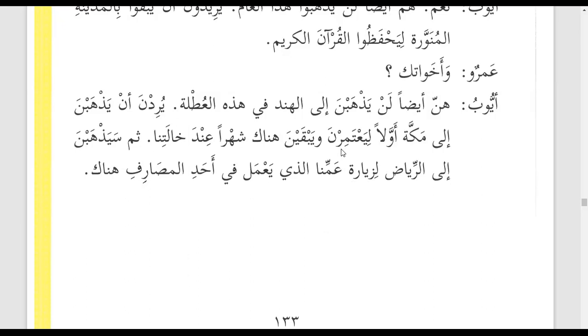This is اعتمر يعتمر, so this is number 7 or 8th form of the verb. ليعتمرنا ويبقينا, to do Umrah and to stay there for a month عند خالتنا, with our aunt. ثم سيذهبنا إلى الرياض, then they will go to Riyadh لزيارة أمنا, to visit our uncle الذي يعمل في أحد المصارف هنا, who works in one of the banks over there.